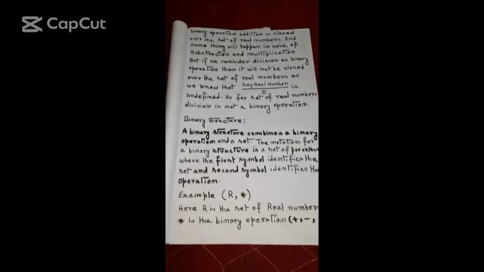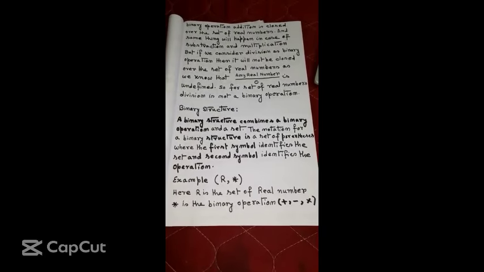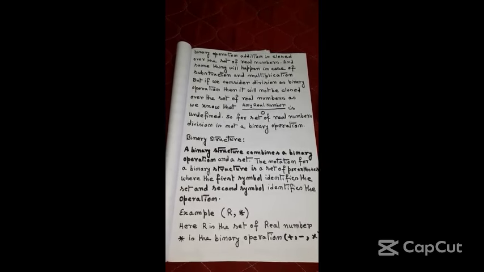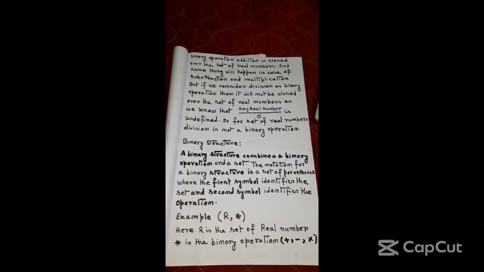Now, what is binary structure? A binary structure is the combination of a binary operation and a set. How do we write the binary structure? Within parentheses, first we write the set and then we write the binary operation. Like for real numbers we write R, and often the binary operation is denoted by asterisk.